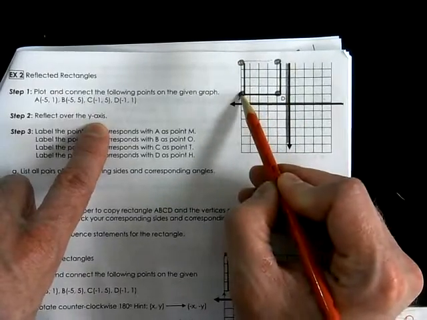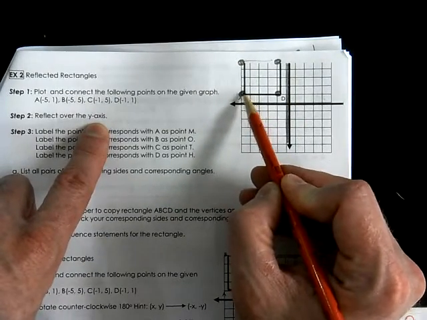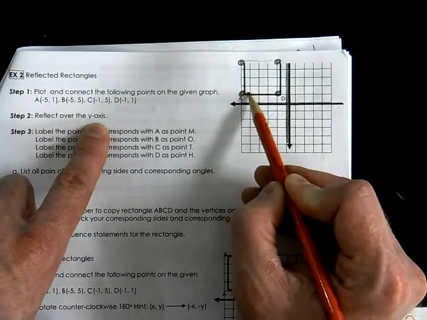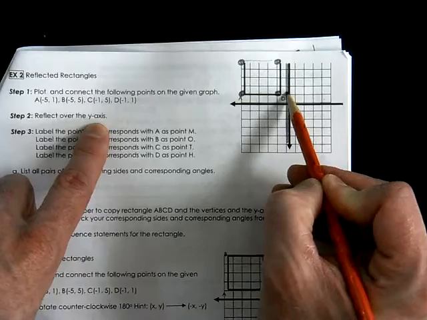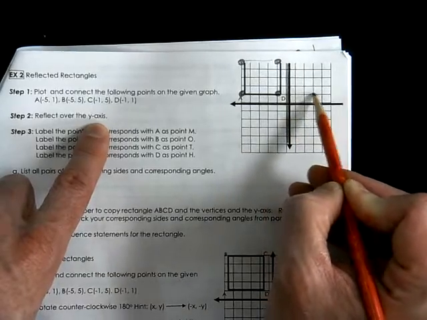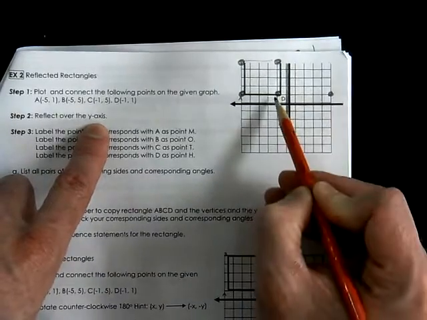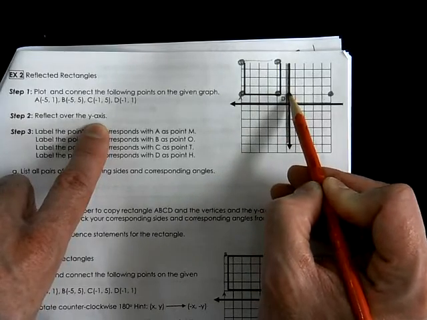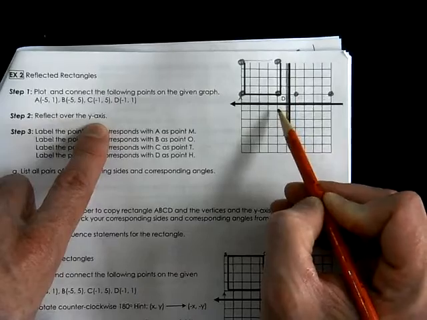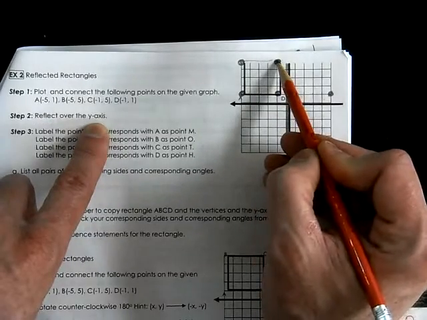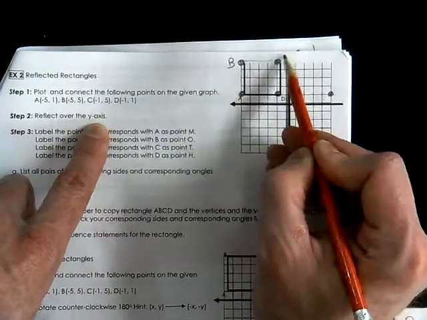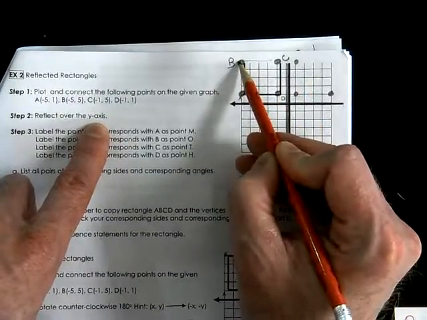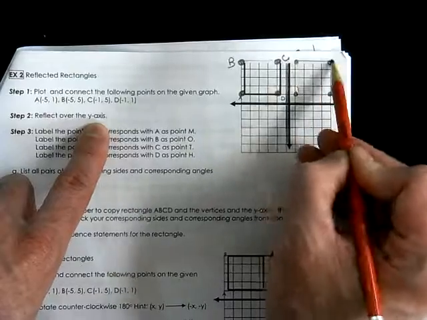So when we reflect it, we're going to count our lines. So we count the number of lines that it takes to get to the y-axis. 1, 2, 3, 4, 5. So we're going to go 1, 2, 3, 4, 5. D is going to go 1 to get to the line of reflection, so we go 1 past the line of reflection. This would be B, so this would be C. C is 1, and B is 5.